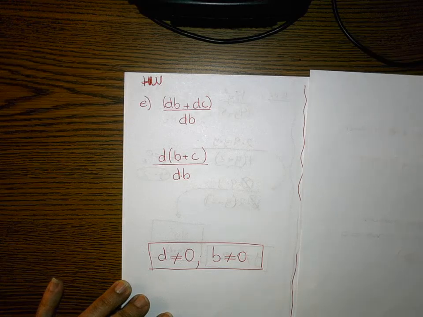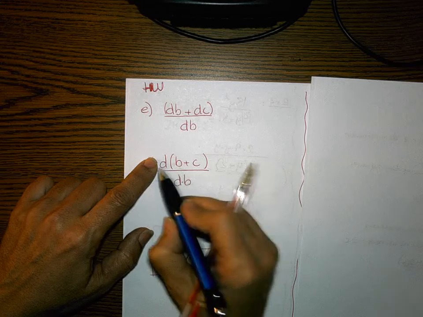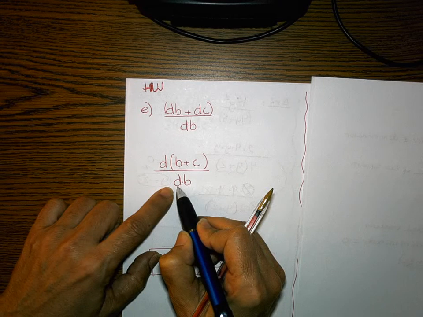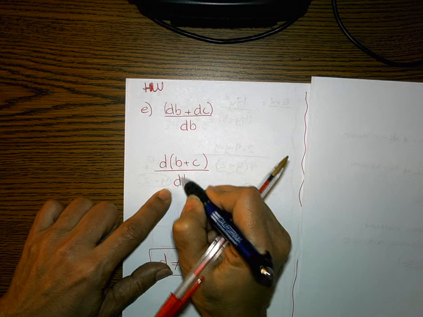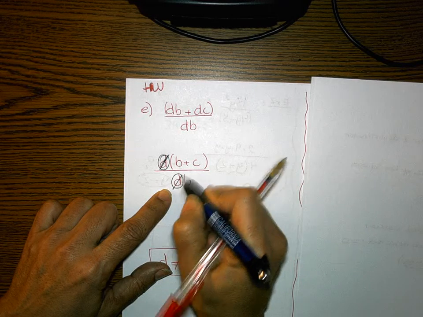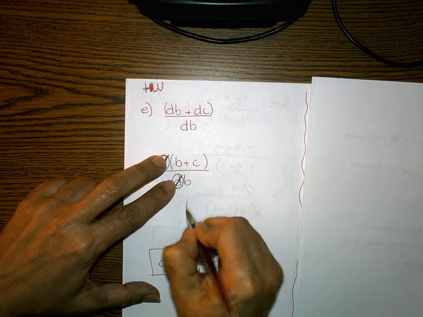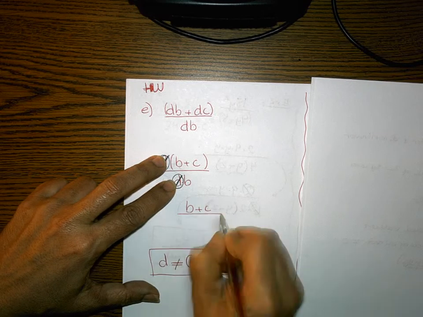And then I go back to it and reduce it. So multiplying by D here and multiplying by D on the denominator, it's not needed, so we reduce it. I don't need to multiply by D and then divide by D. So our final answer simplifies to B plus C all over B.